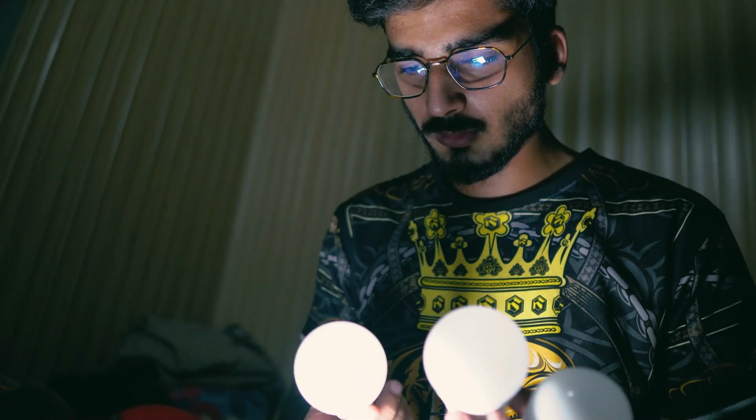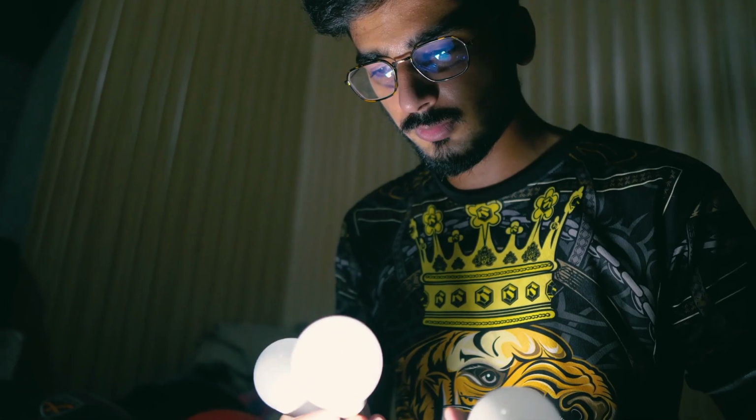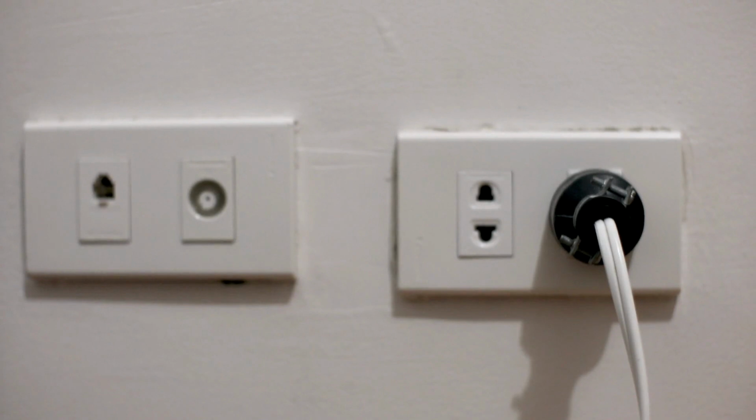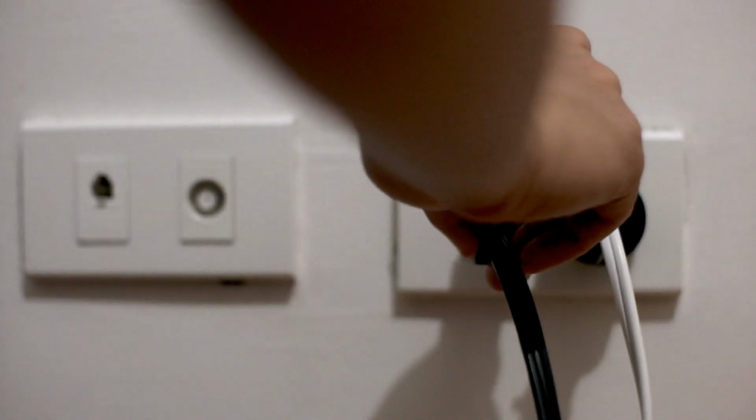It may be a bit confusing, but when electricity travels, it travels in a closed circuit. When you flip a switch on, you close a circuit, and when you flip the switch off, you open a circuit.